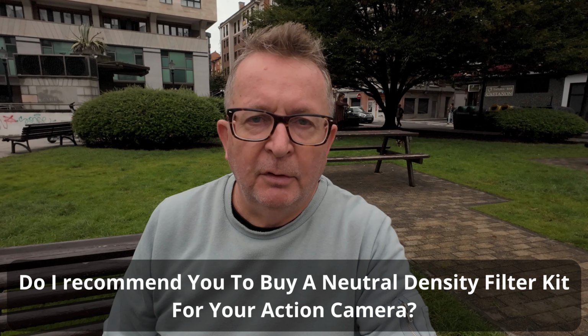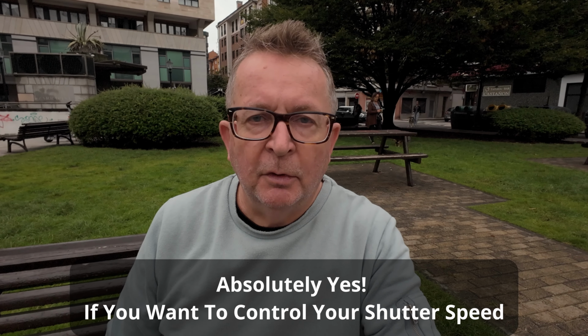So, several questions to ask myself. Number one, would I recommend neutral density filters for your action camera? And the answer is absolutely yes, if you want to control your shutter speed yourself. If you use your camera in automatic, the camera will compensate and give you a higher shutter speed. If you want to use it in manual, then you'll need to use a neutral density filter to be able to keep that exposure correct at the shutter speed which you have chosen.